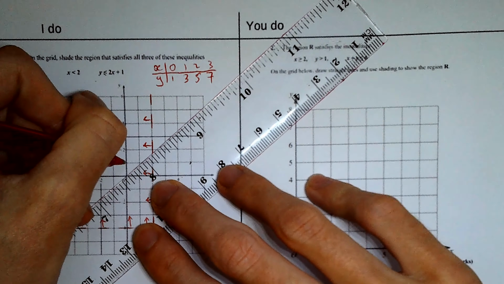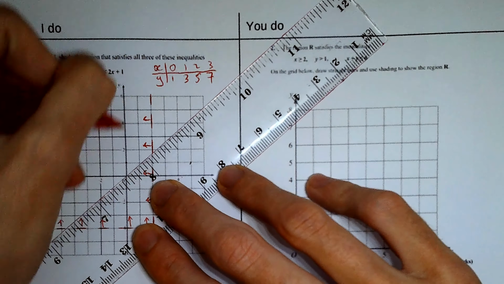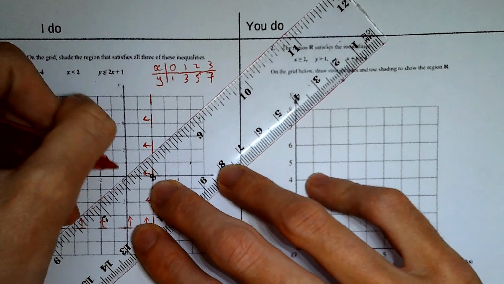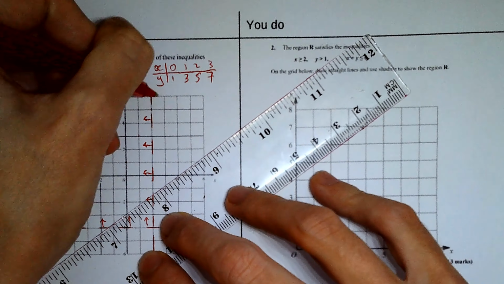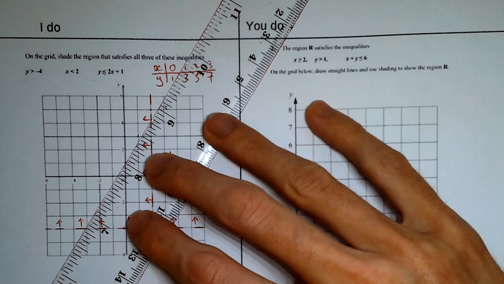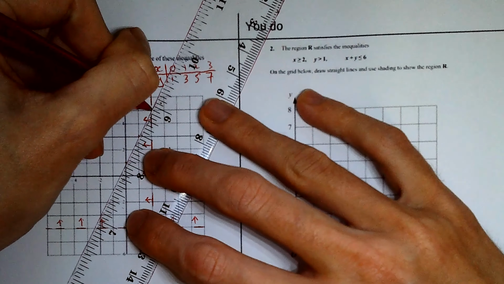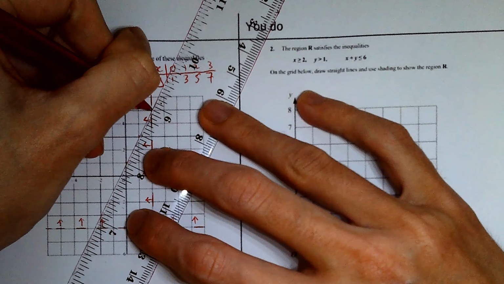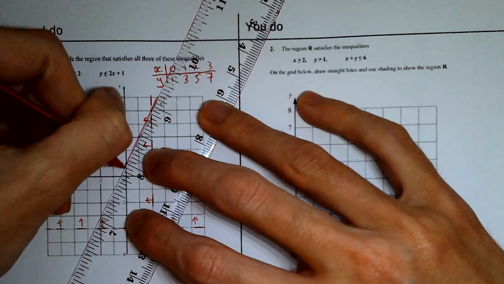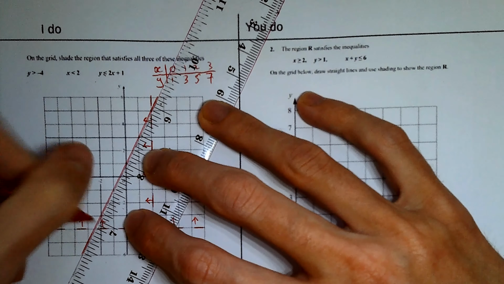So it's going to go from here, 0, 1, 1, 3, 2, 5, and so on. Now once you've got about 3 points on there, that should be enough for you to draw your straight line and get it accurate. Now remember, this is a solid line because it's got less than or equal to.